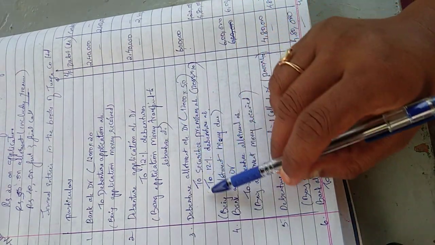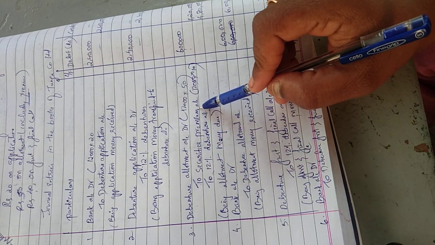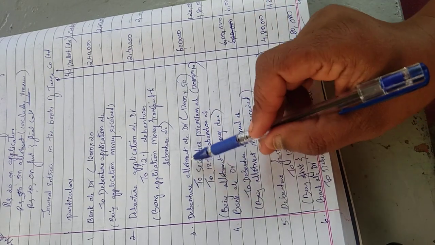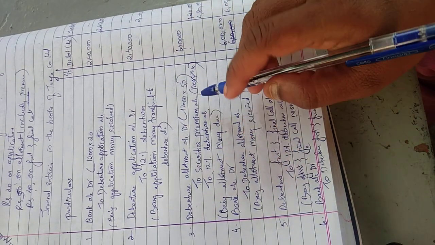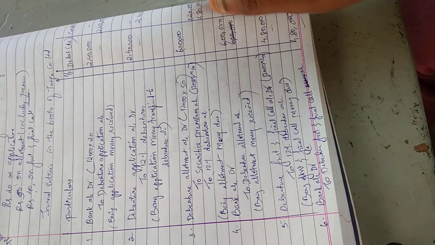Okay, the points you need to remember here is one about the premium. If there's premium, always write to security premium. If there is a discount, you will write discount on issue of debentures, and write it in the debit column. If it is to security premium, you will write it on the credit and then balance it.